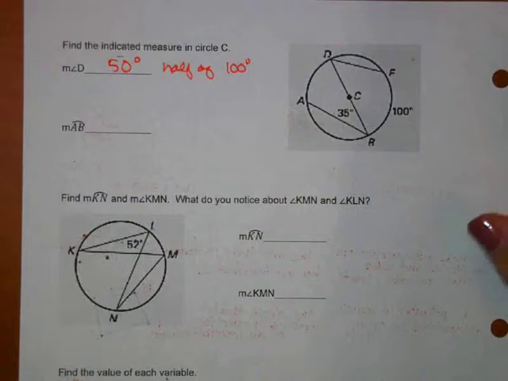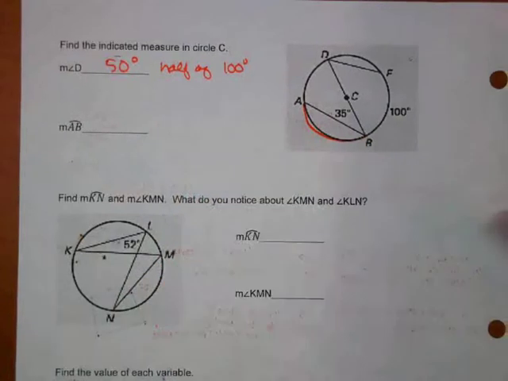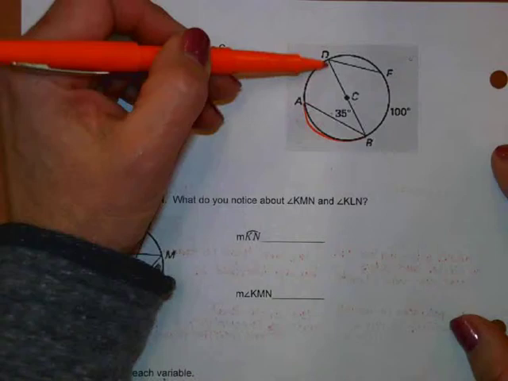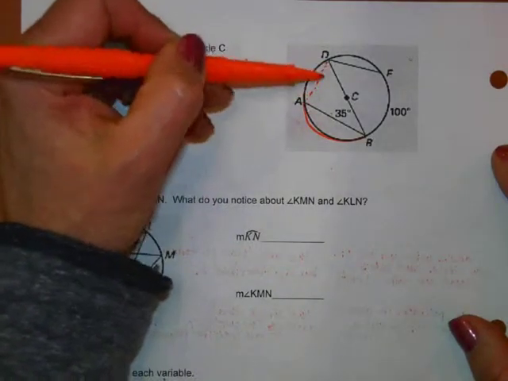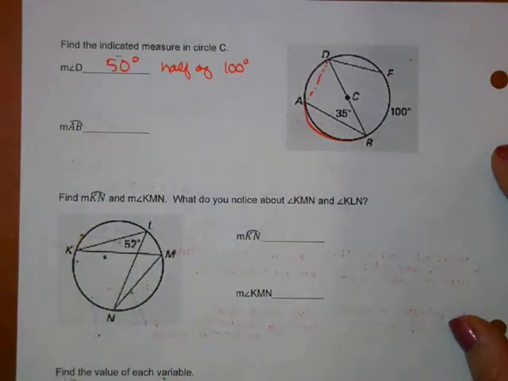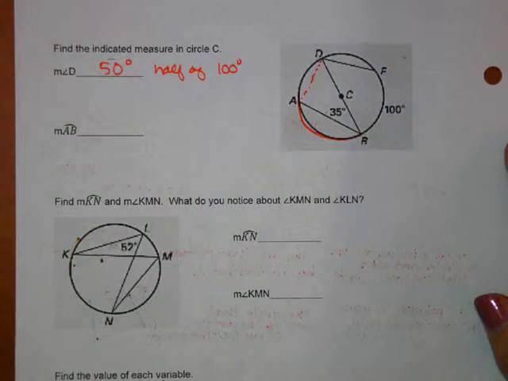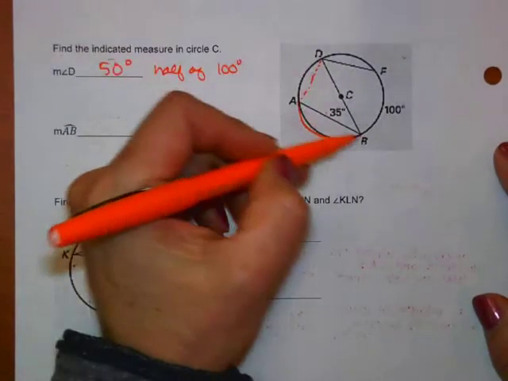The measure of arc AB. So I had to look at this for a minute. We're looking at the measure of arc AB. If I could figure this angle out, I can figure that out, right? Let's look at what we have here.